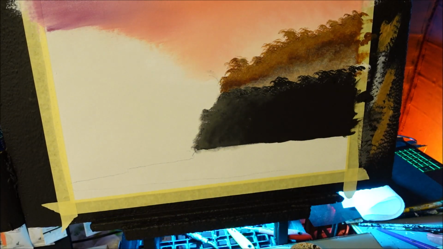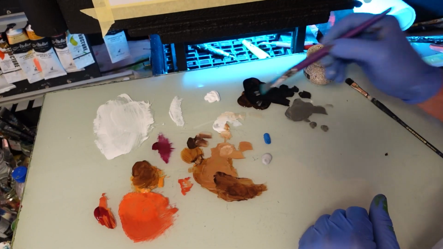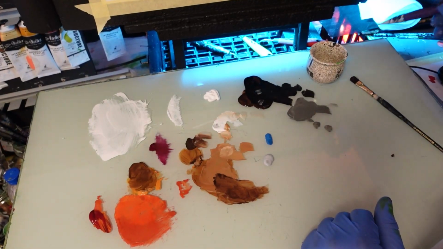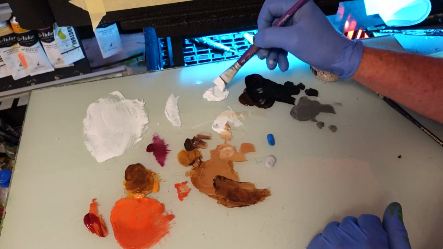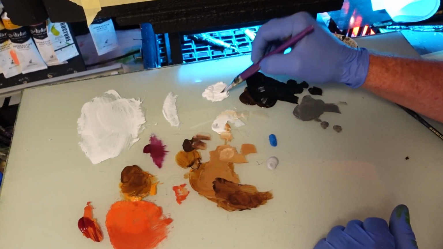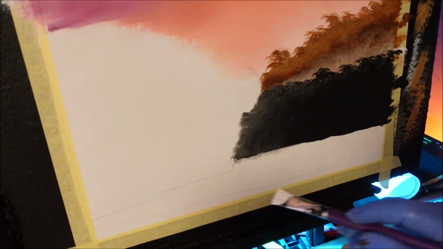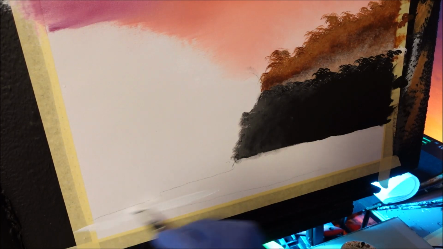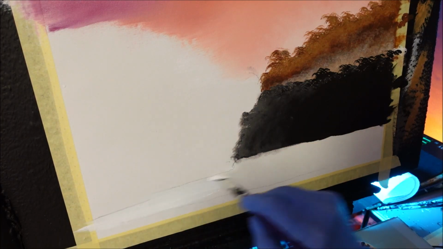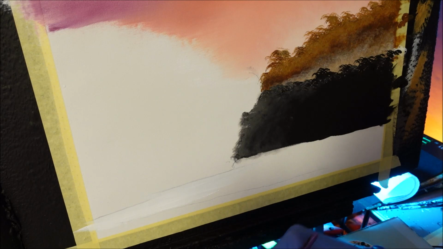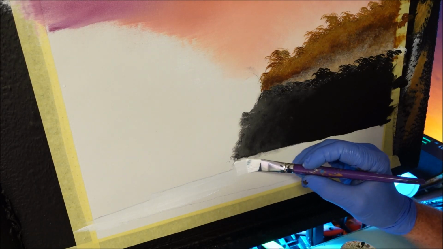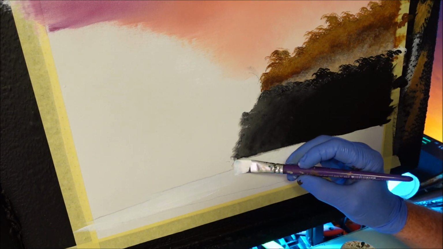I'm simply going to use a flat brush, don't want it too wet, and I've just got some craft paint just to prime in the area, and then I'll mix up my colours. The water, which is going to be cerulean blue and some of the grey. So this is just going to help those paints sit on the canvas beautifully.